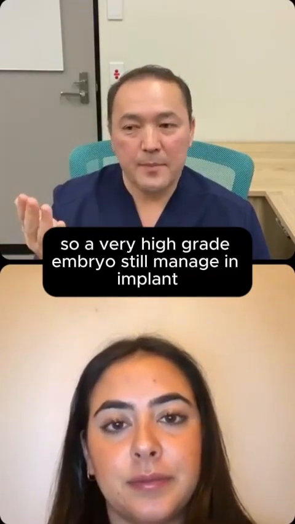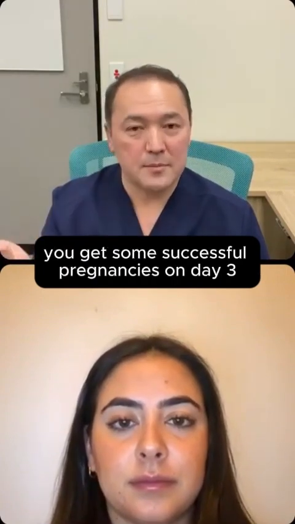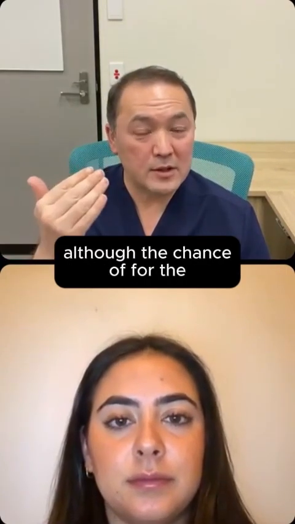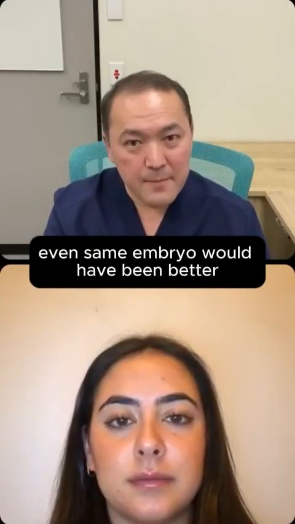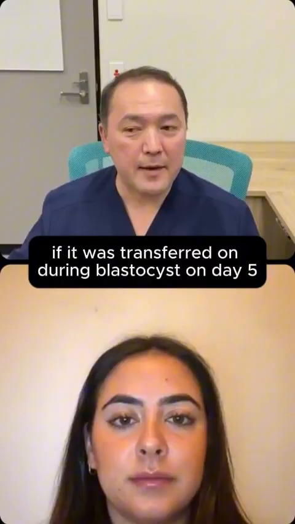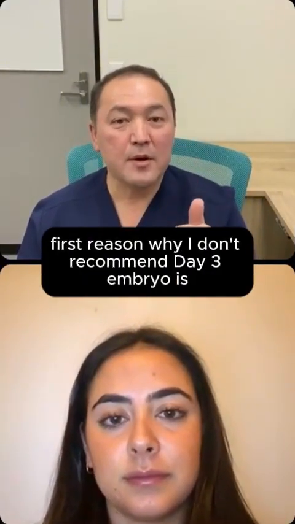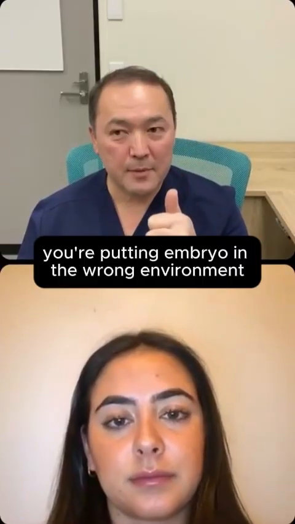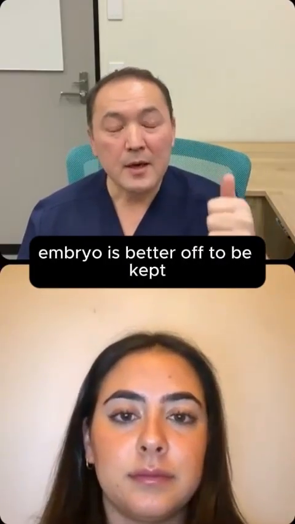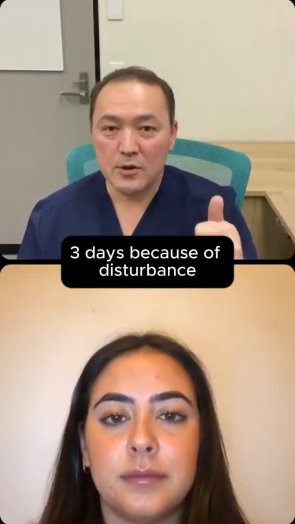So a very high-grade embryo can still manage and implant. That's why you do get some successful pregnancies on day 3. Although the chance for even the same embryo would have been better if it was transferred as a blastocyst on day 5. So the first reason why I don't recommend day 3 embryo transfer is you are putting the embryo in the wrong environment. The embryo is better off being kept inside the incubator for another 2-3 days because of disturbance.